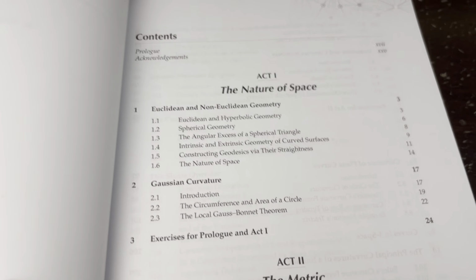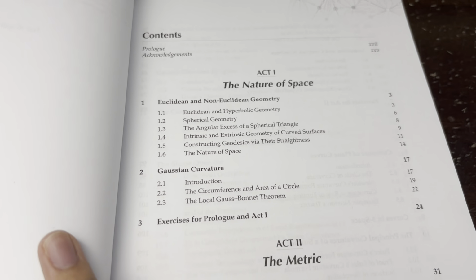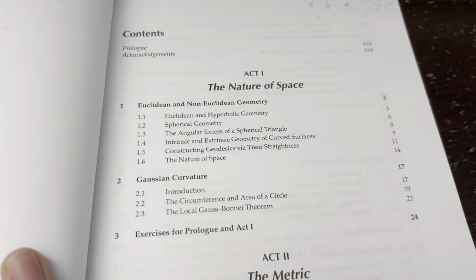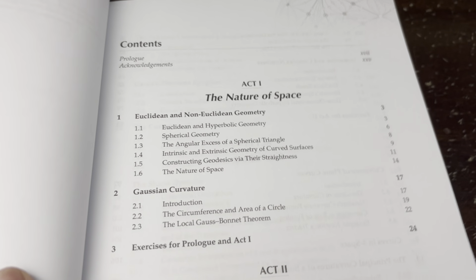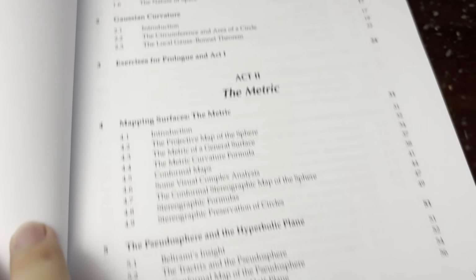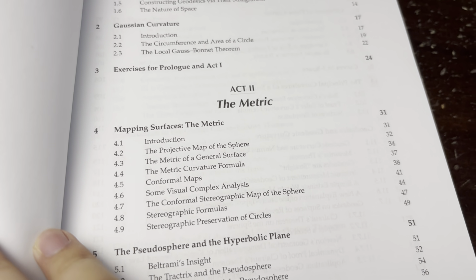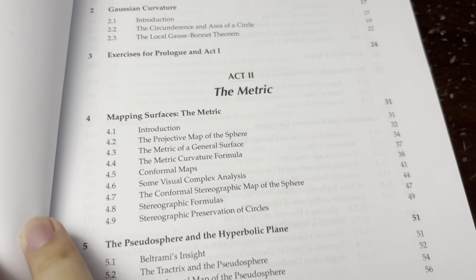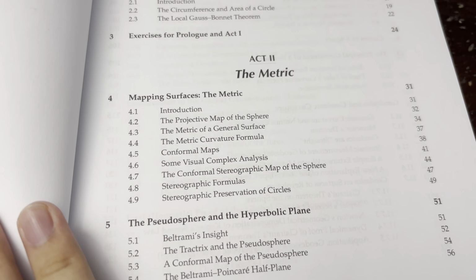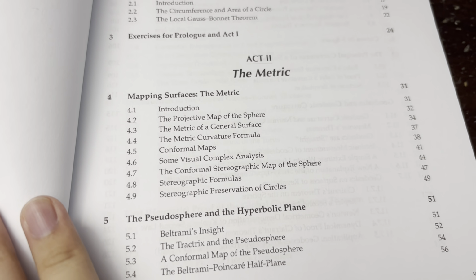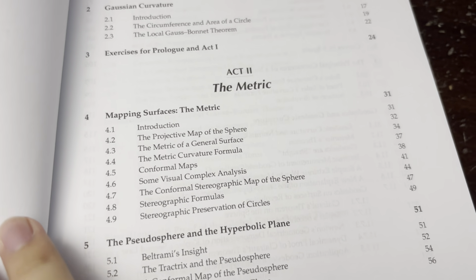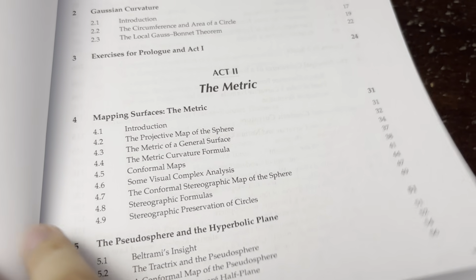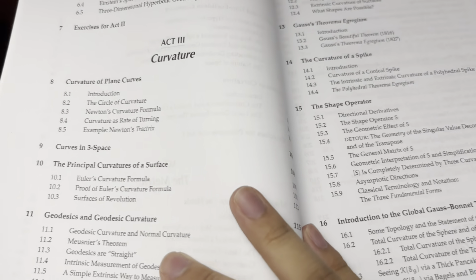So there's the first act, he calls it, the nature of space, sort of an introduction. Then he focuses on the metric, which the previous two books would label the first fundamental form. But this is actually interesting.